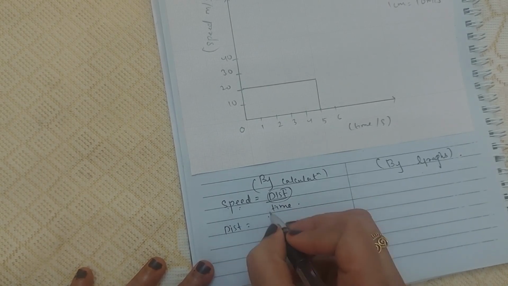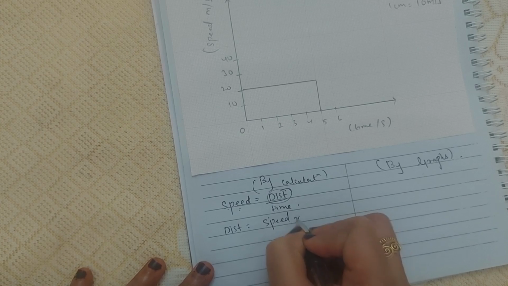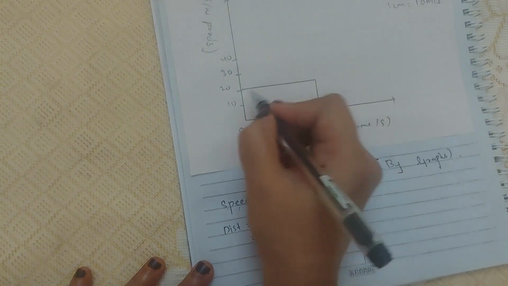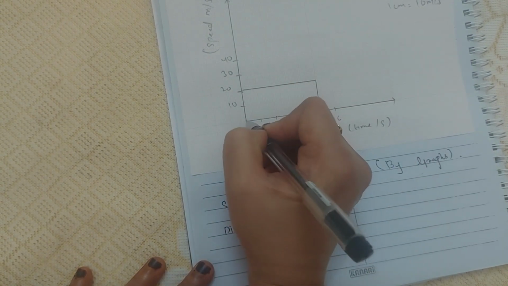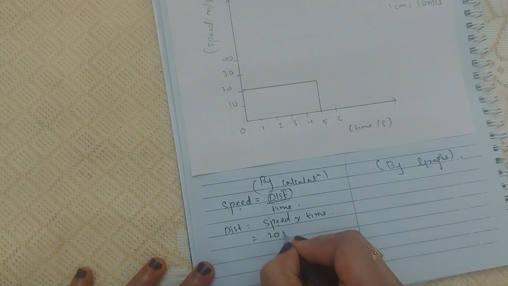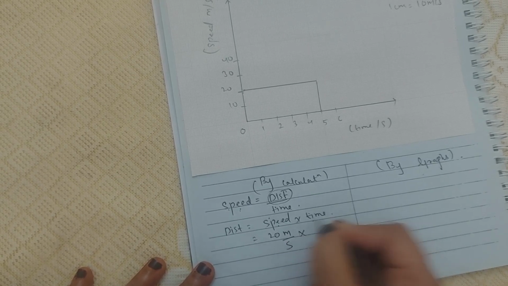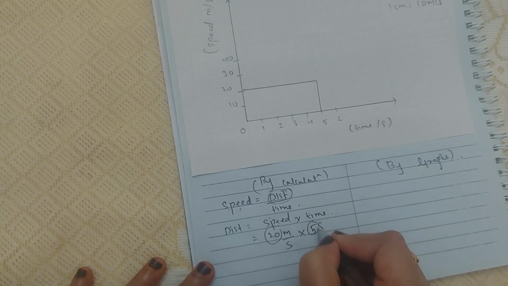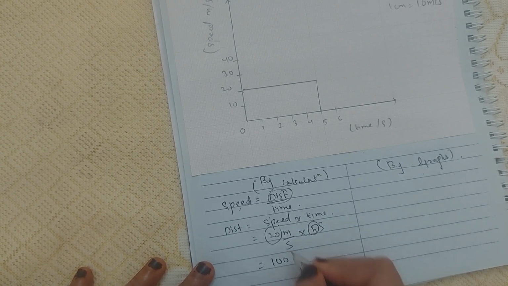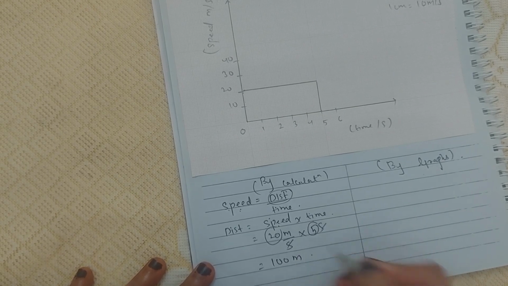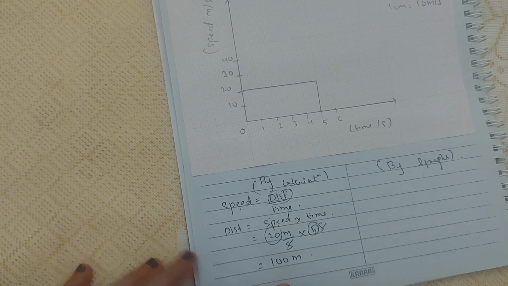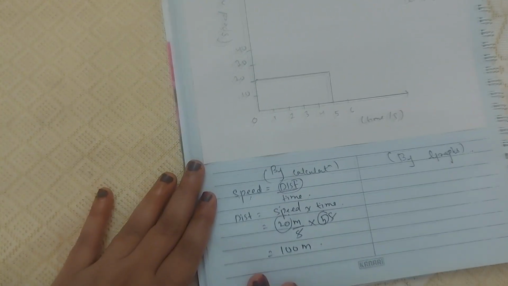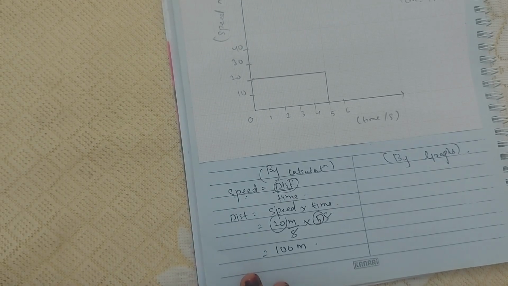Distance will be on this side, and speed and time will come on the other side. Speed we know, you can see it is 20 meter per second, and time is 5 seconds. 20 into 5 will be 100. Seconds will get cancelled and you will get 100 meter as your distance. This is by the calculation method, the method that we generally use.